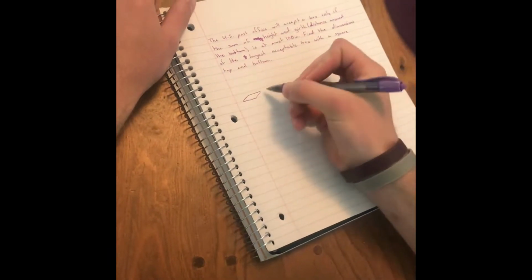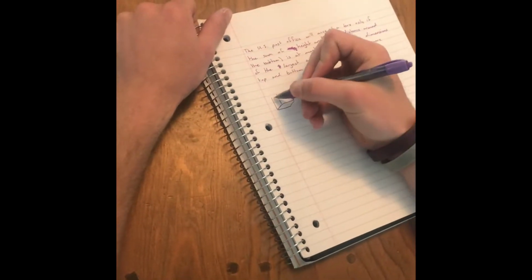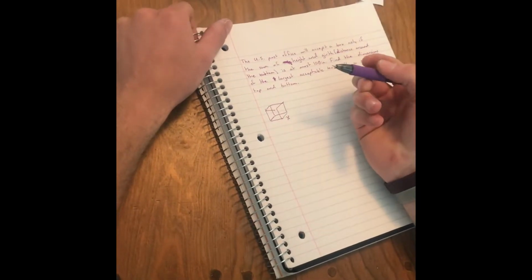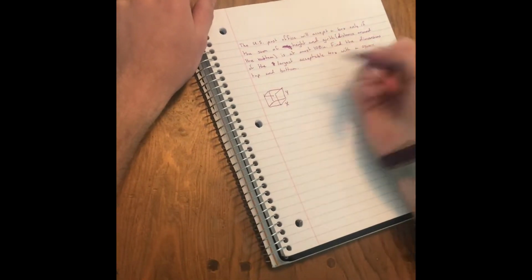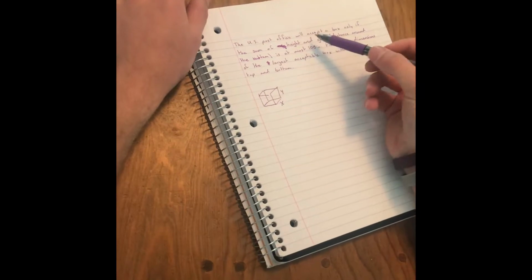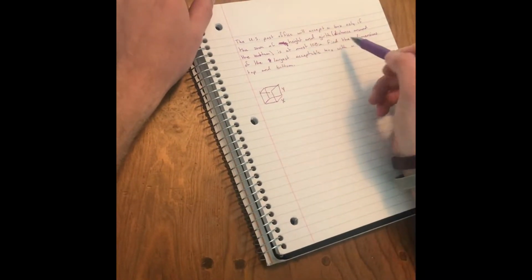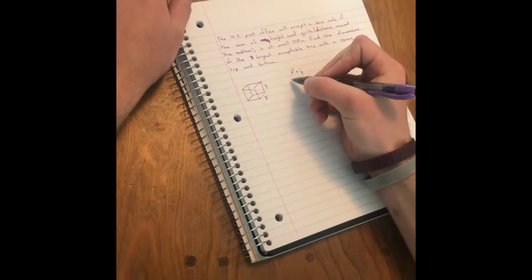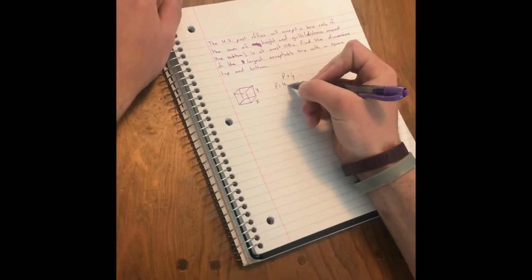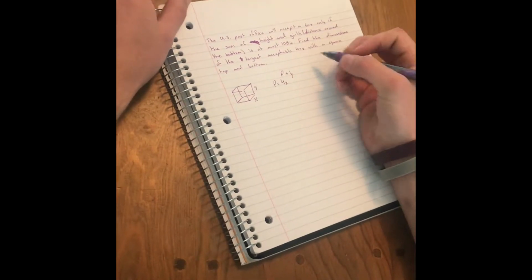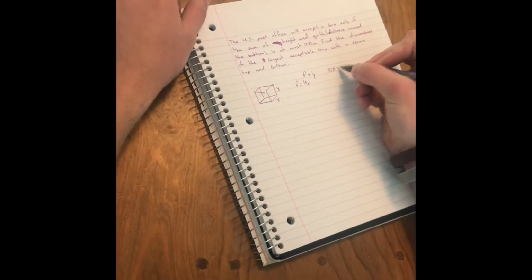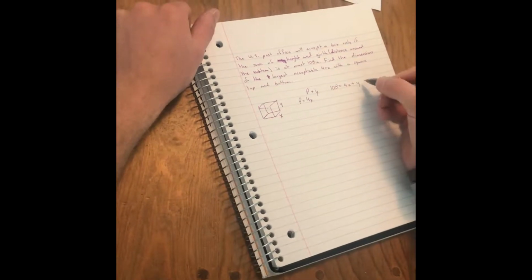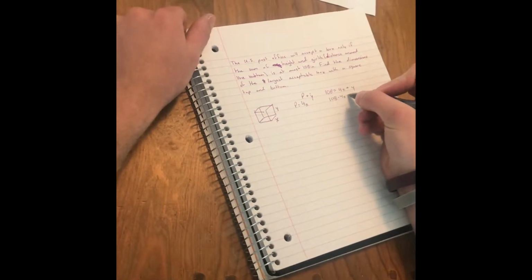where the bottom side is a square and it's just a box, horribly drawn. So the bottom edges of the box are going to be x and the height is going to be y. So in order to find the sum of the height and the girth, it's just going to be perimeter plus height, which is y, and the perimeter is equal to 4x. So what we're looking for is 108 equals 4x plus y, and we can say that y is just equal to 108 minus 4x.